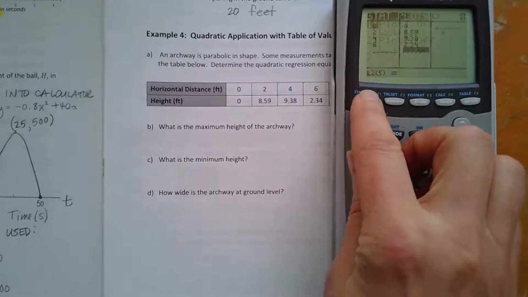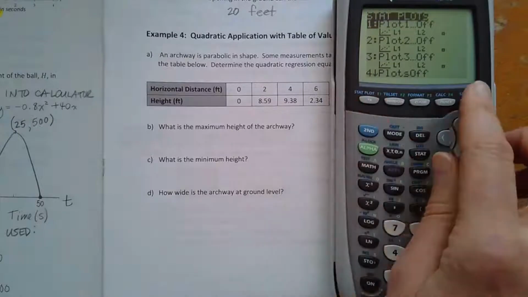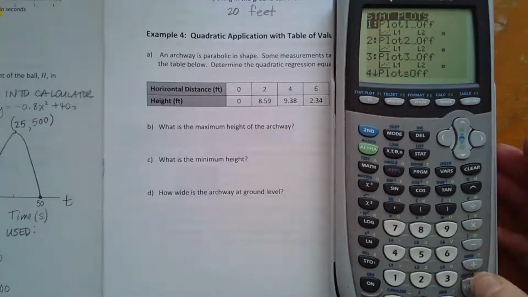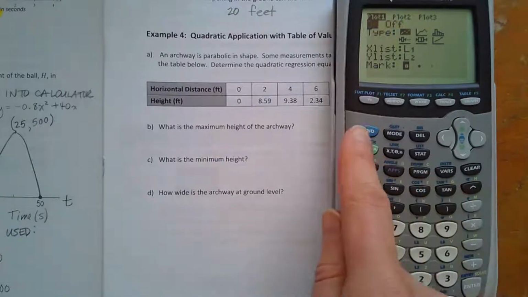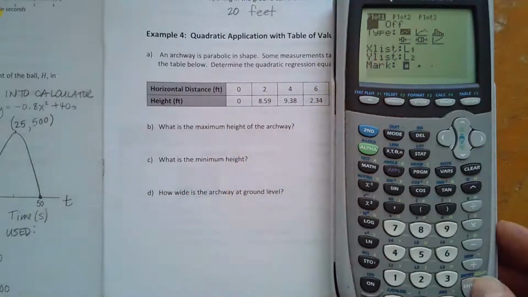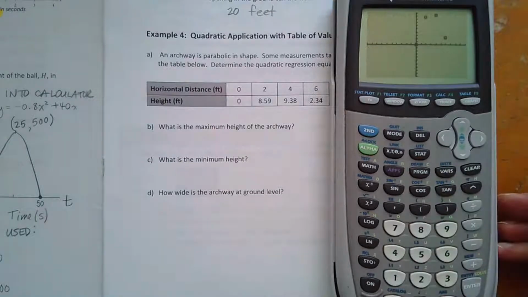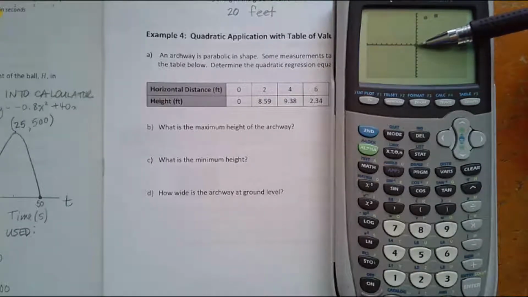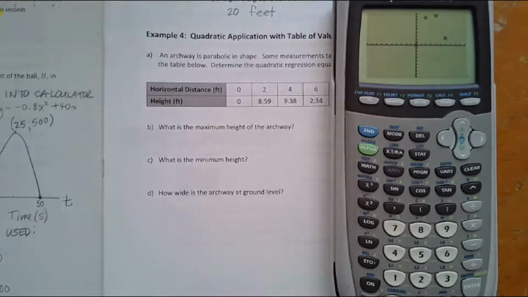Let's turn our stat plot on. Okay, let's just see if we see anything. So again, that was second, the y equals, and you get the stat plot, turn it on, and then press graph and see what we see. So sure enough, we see something. Now, one of the points is kind of hidden. You can barely see it, but it's at 0, 0. 1, 2, 3, 4. So this is definitely not a linear pattern. This is a quadratic pattern.